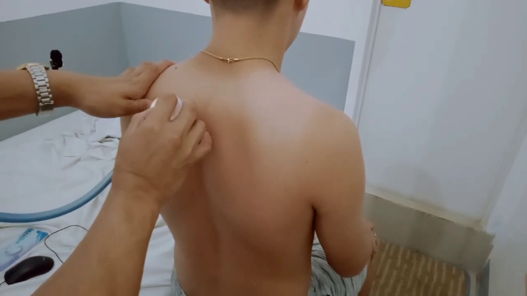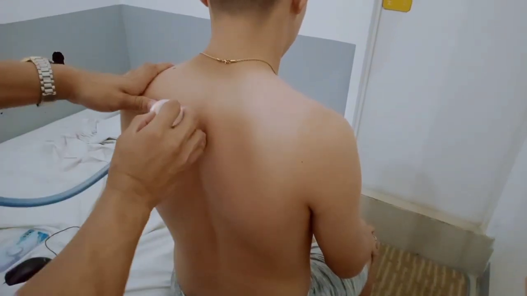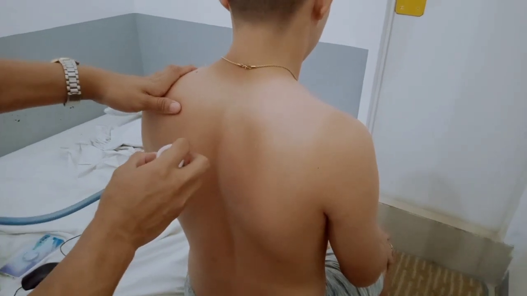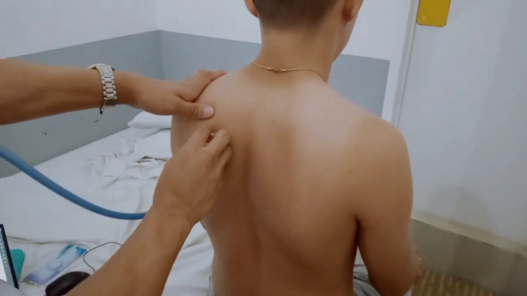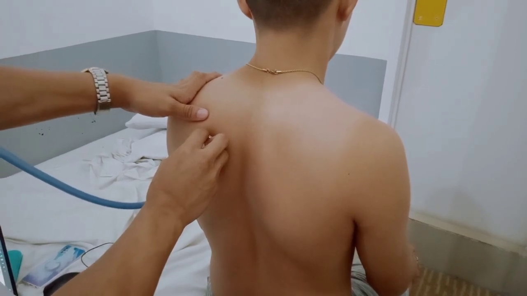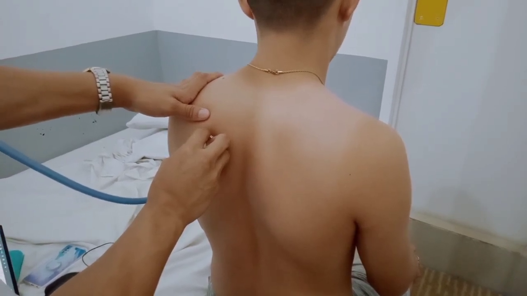And place the diaphragm of the stethoscope firmly and directly on the posterior chest wall, at the apex of the lungs at the side center. Okay, now, sir, I'm listening for breath sounds. I need you to inhale and exhale with your mouth open.